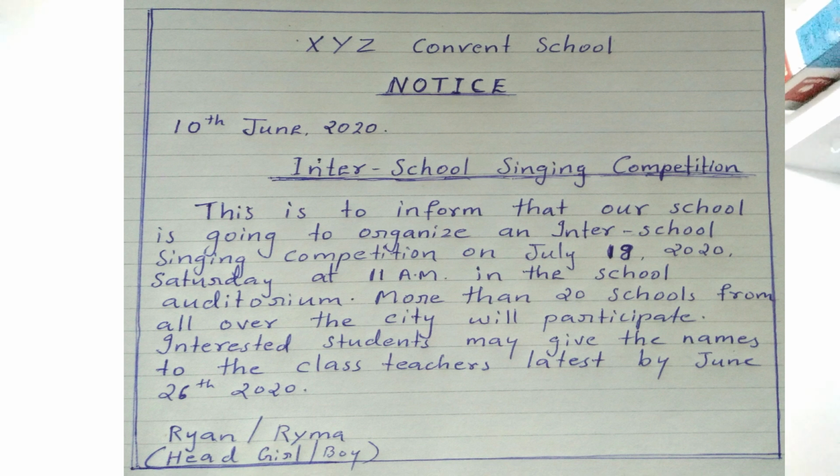When you give this date, remember that the event date, which you will be giving in the body, should be in the coming days only. It should not be in the past of the date that you give as the issuing date. So the event will be in the future. Always, the event date you give in the body should be after the date on which you are writing the notice.